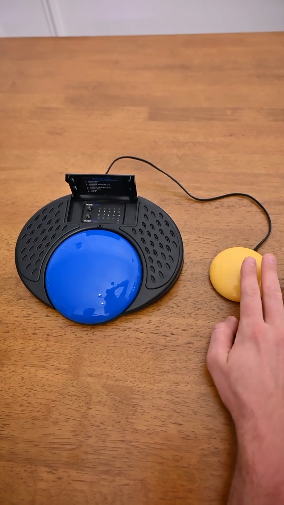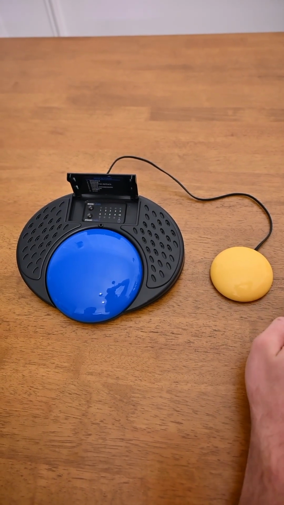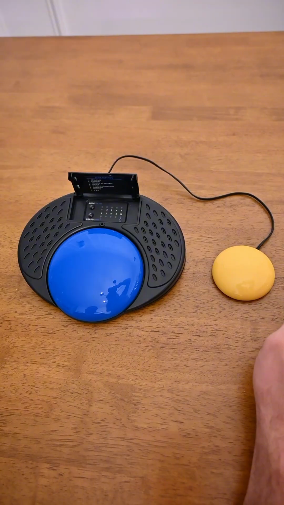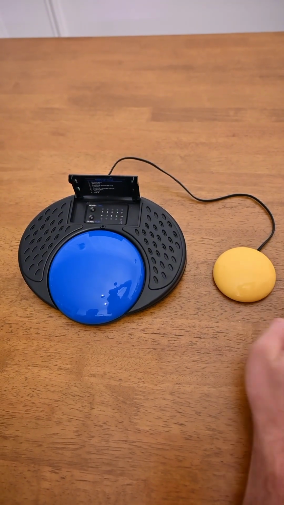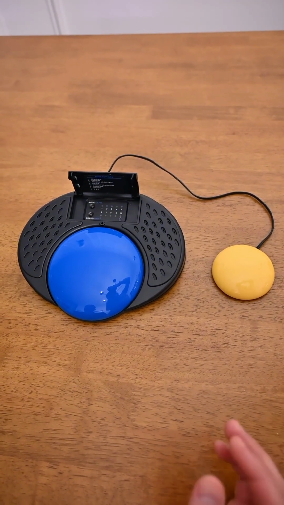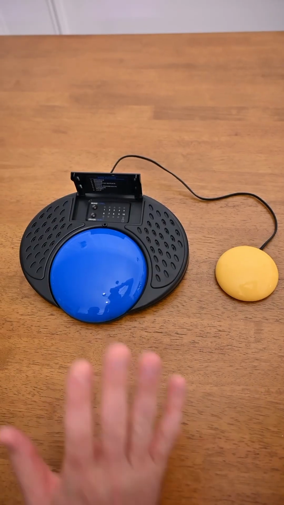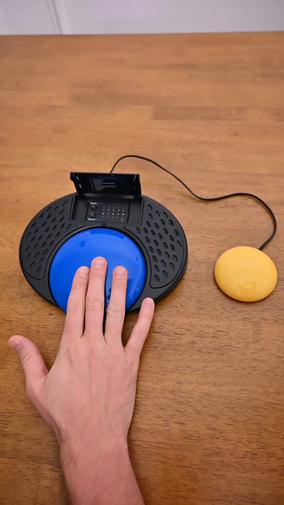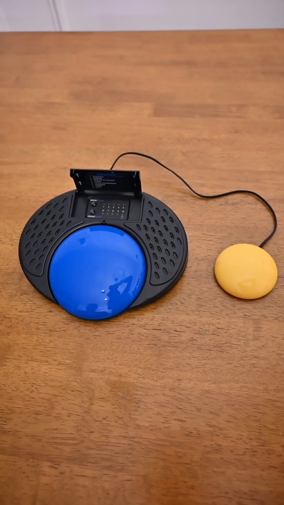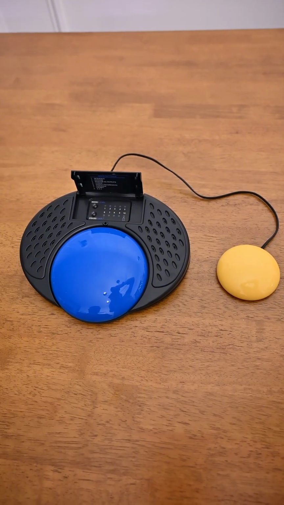Hamburger. Pizza. Hot dog. Sandwich. And when we get to the choice that we want to make, the user will press the big switch to repeat that message. Sandwich. At full volume.